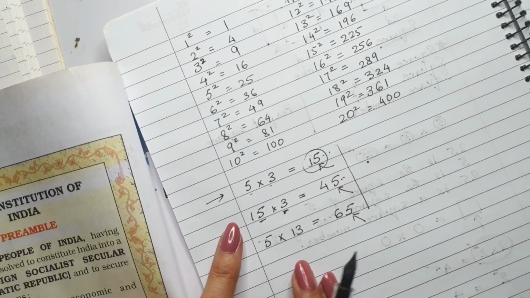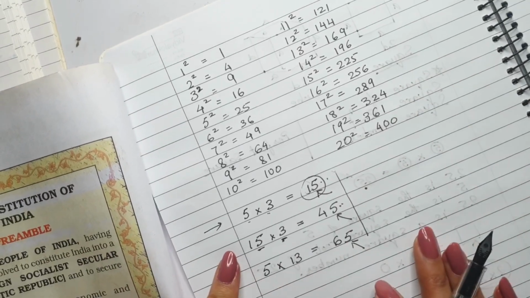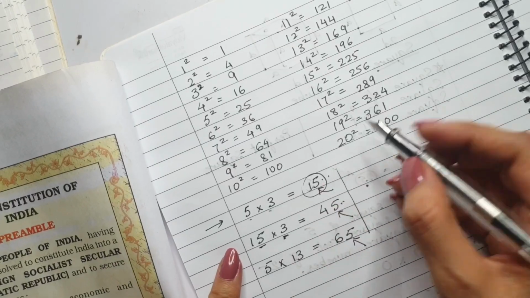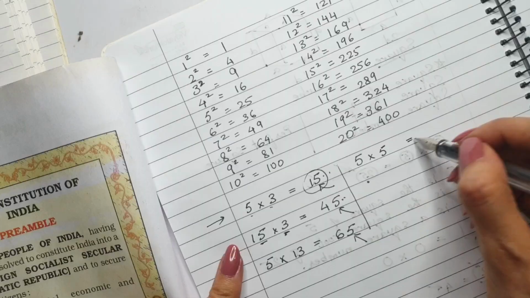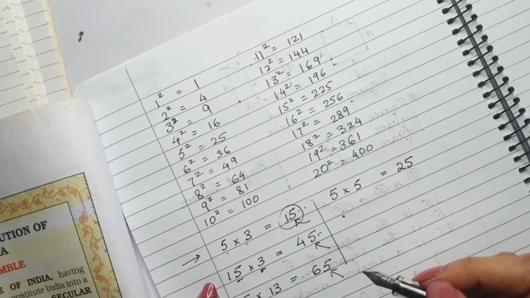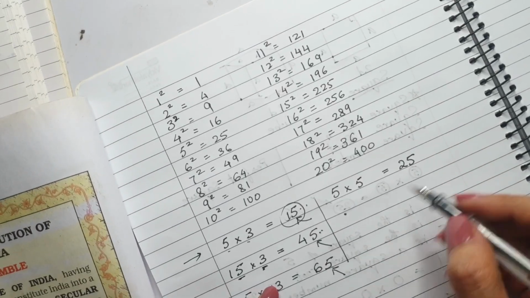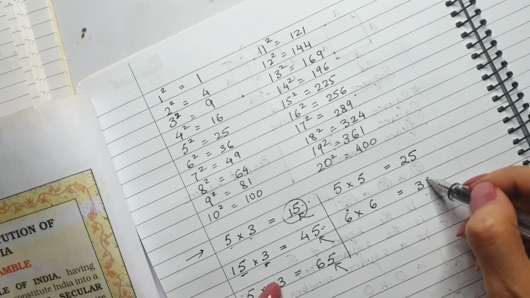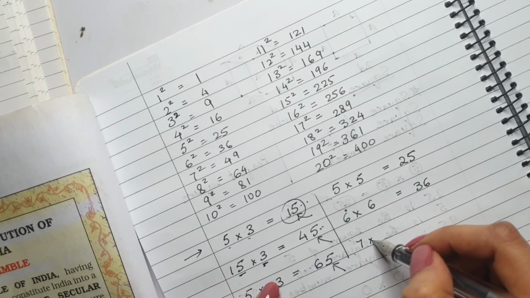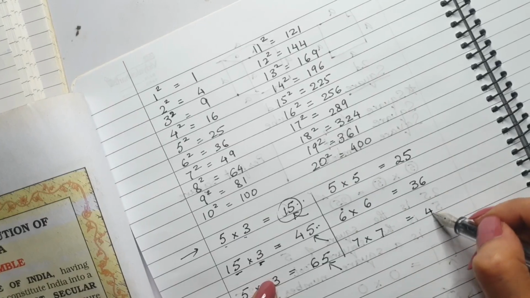Now, in the same way, if this is a square number, if it's 5 into 5, then it will be 25, right? If it is 6 into 6, it will be 36. Similarly, if it's 7 into 7, this will be 49.